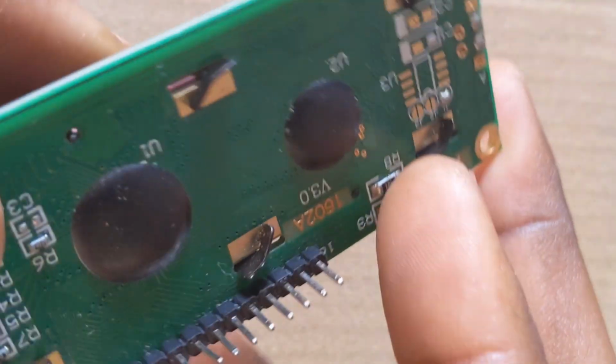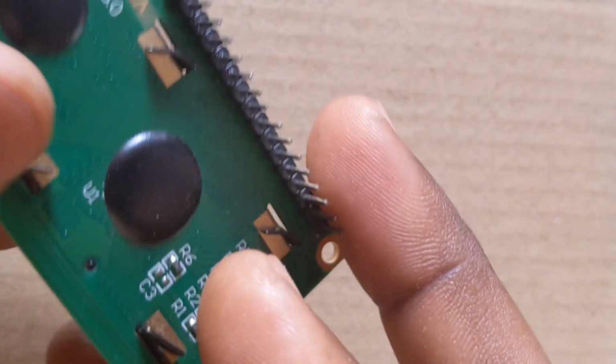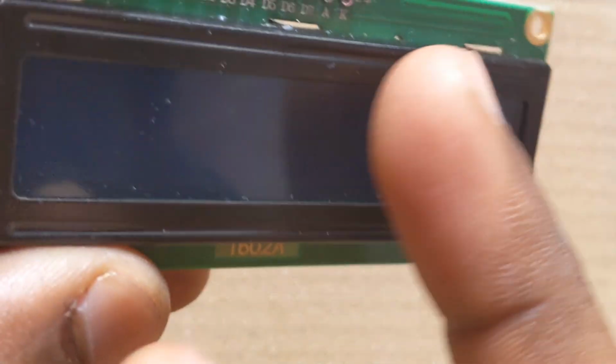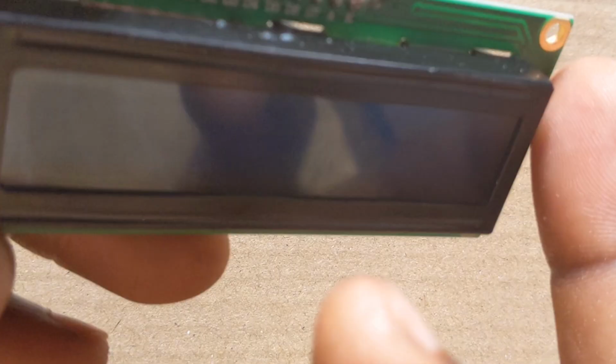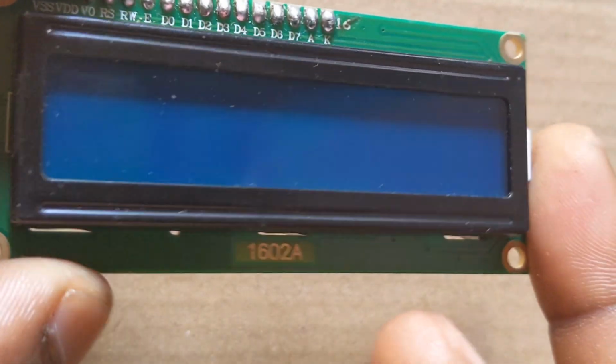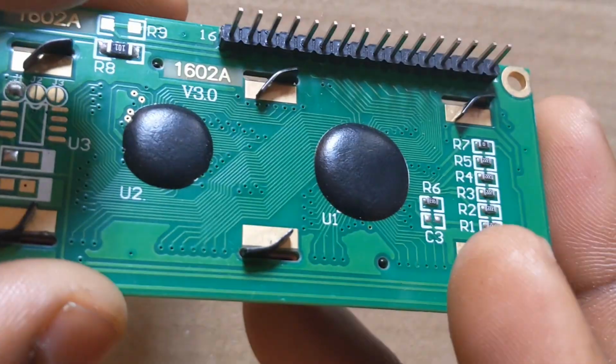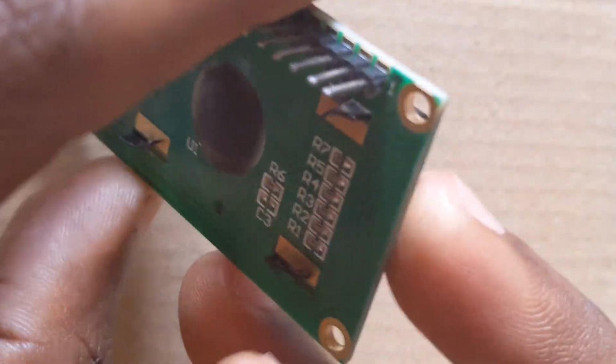Last but not least, we have the LCD 16x2. This one is also widely used in electronics implementation. When you want to just visualize or monitor the data from your system, you can simply use this LCD.